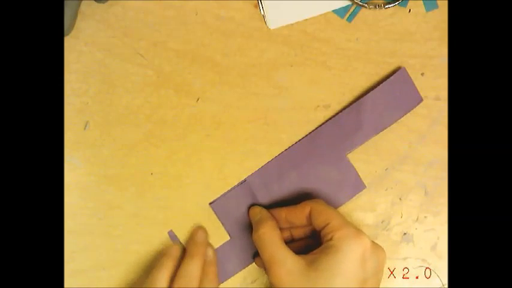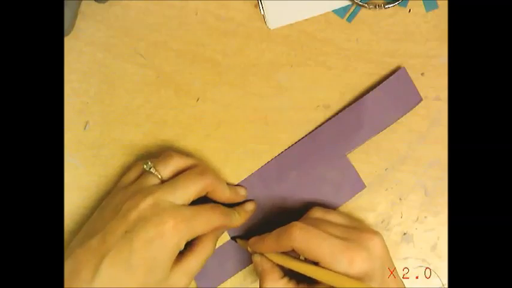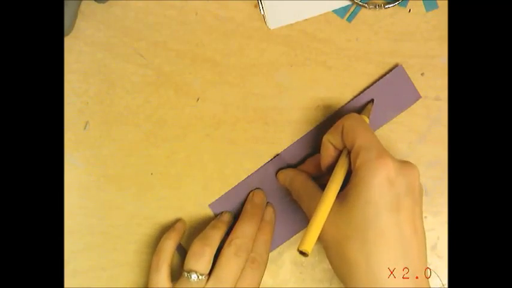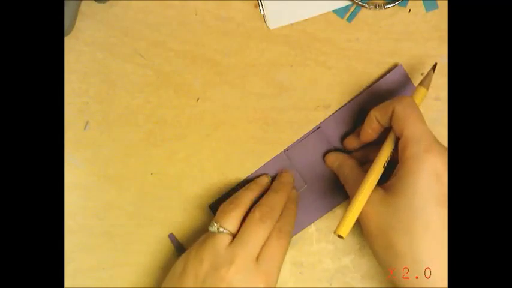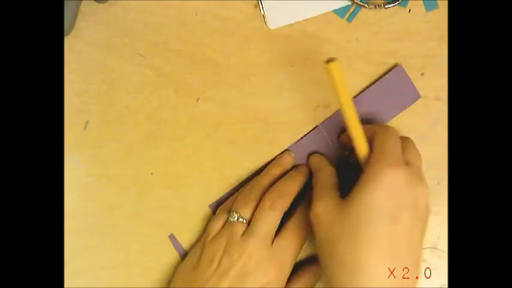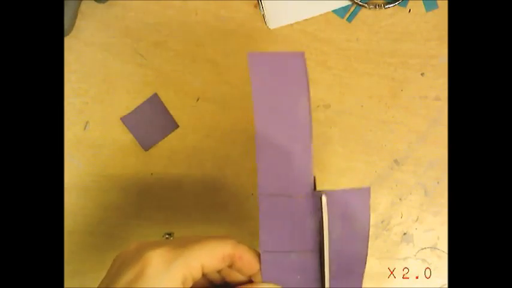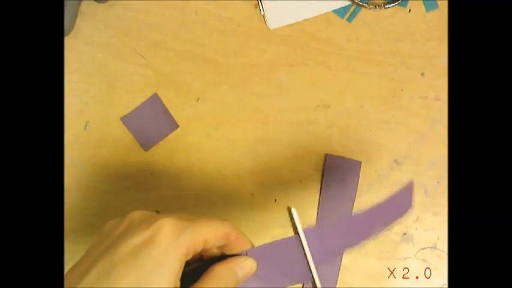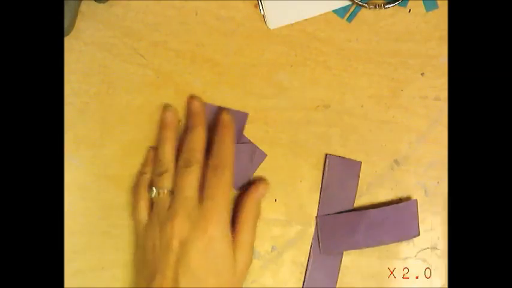Once you have one square cut out, you can use it as a stencil to make new squares. So I'm just going to lay it down and I'm going to trace around it. Lay it down, trace around it. So you can do this for however many windows you want. I want 4 windows. So I already made one using it as a stencil. That means I need to make 3 more. And if you need more paper, just go up, get more paper. So there's 1 window, 2, 3, and 4.